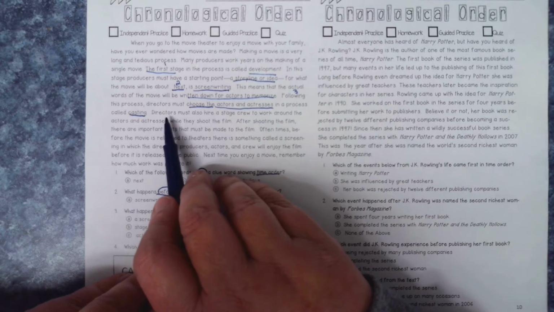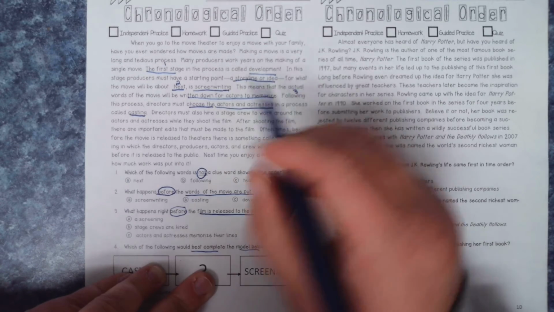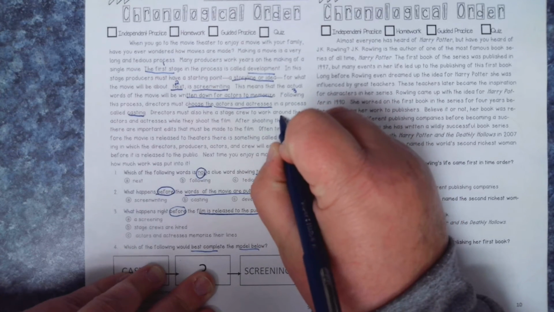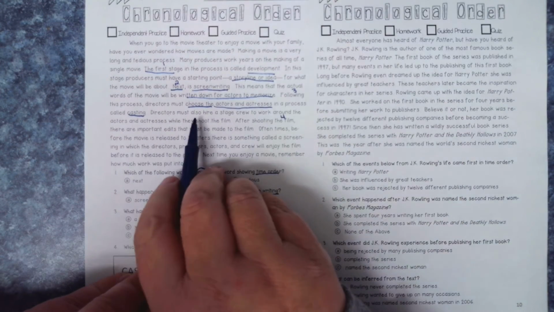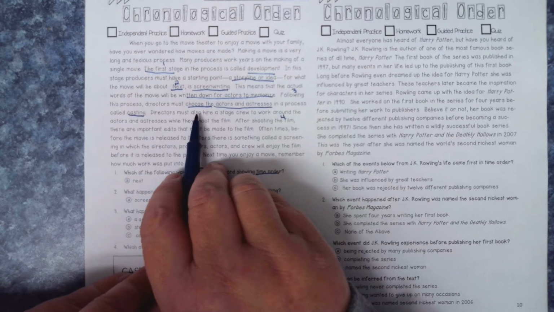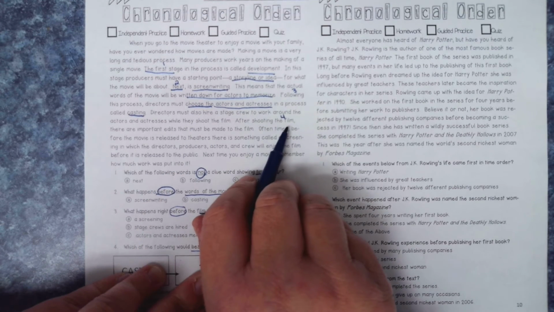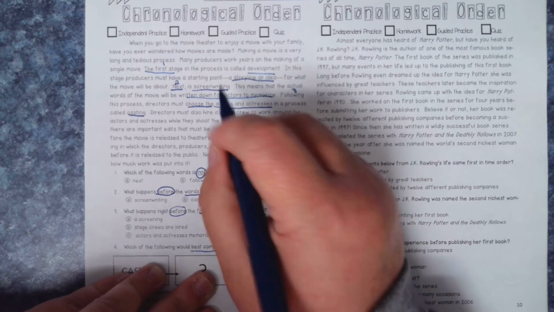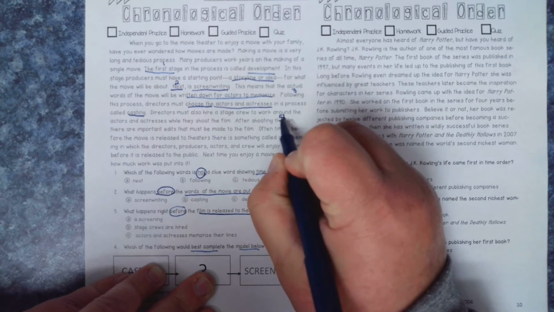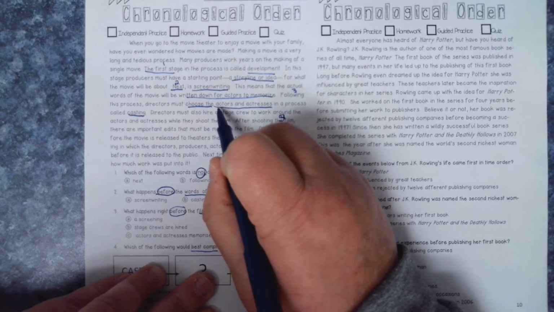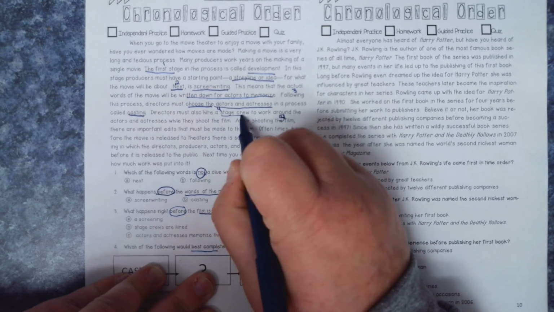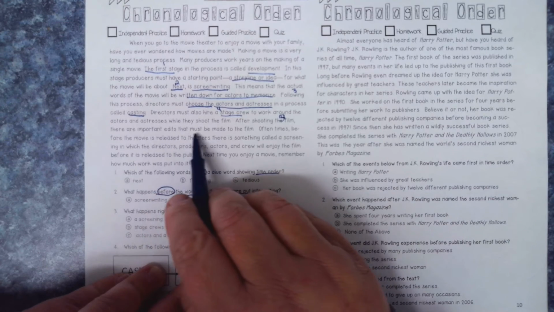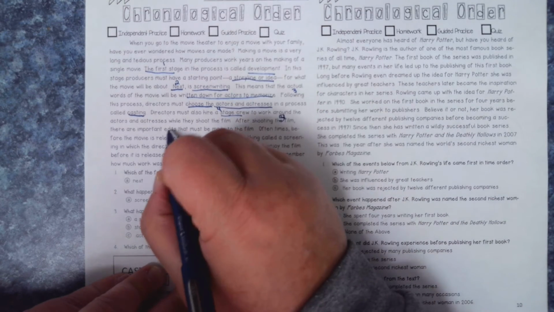I'm sorry, I'm going to go back up here. After shooting the film, there are important edits. So I'm going to say that this is 4. The hiring of the stage crew could be 5, but I'm going to wait and see. After shooting the film, I am going to say that's 5, and stage crew is 4, because you have to have them to shoot the film. There are important edits that must be made to the film. So 5 is edits.